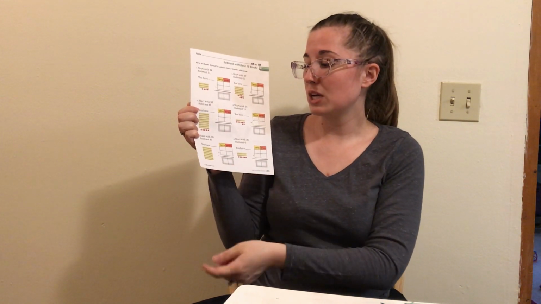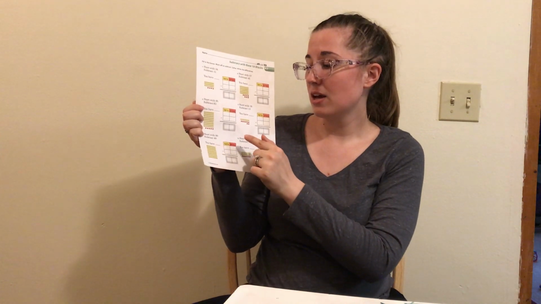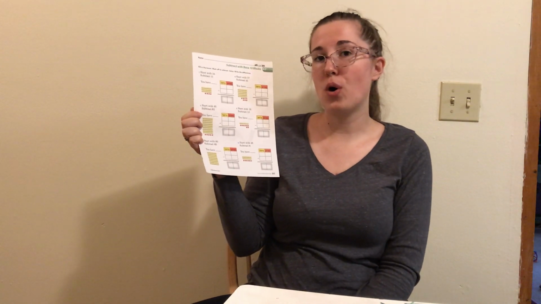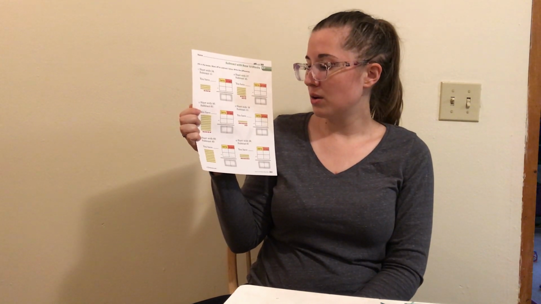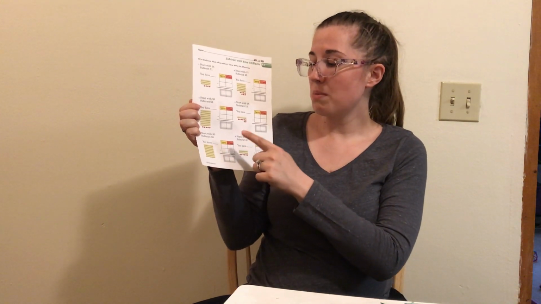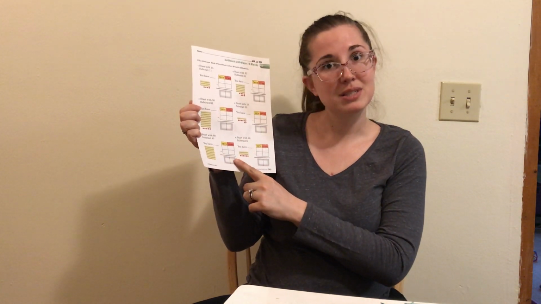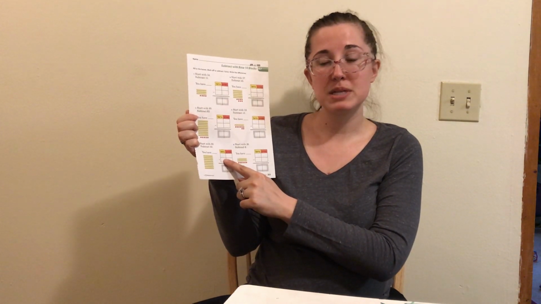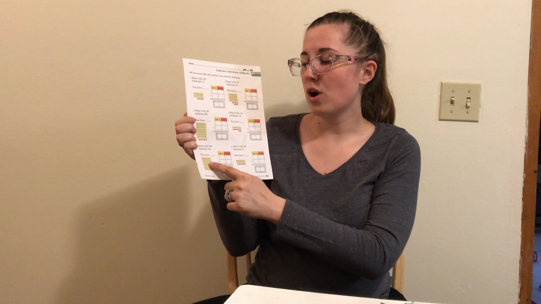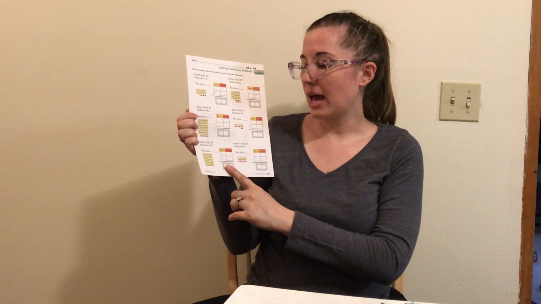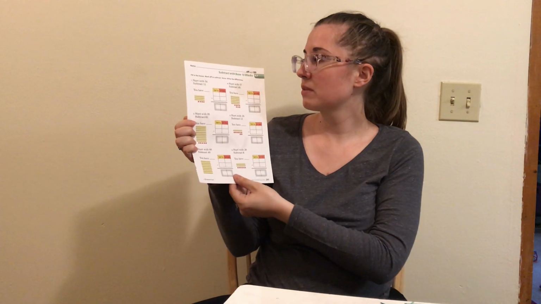For number 3, you're going to write 80 and 40. Notice there are no ones in the ones column, so you don't have to do anything there. 0 minus 0 equals 0. But you do need to subtract 4 from the tens column, so cross 4 off, count how many are left, and write that in your answer.